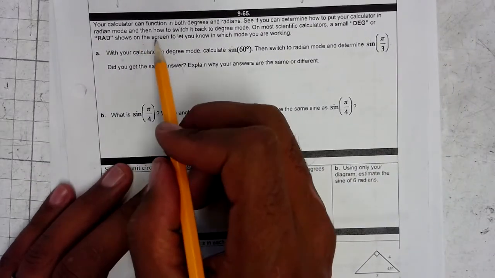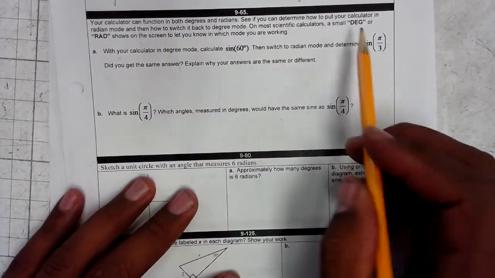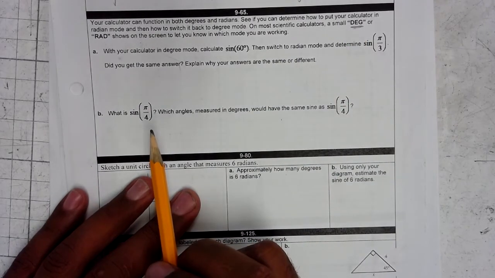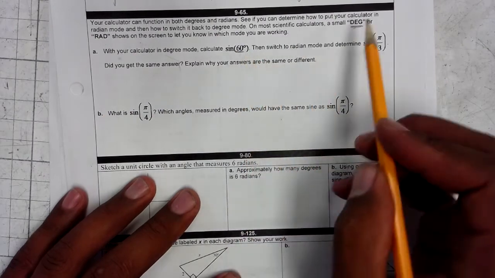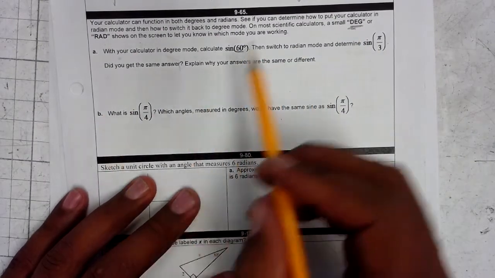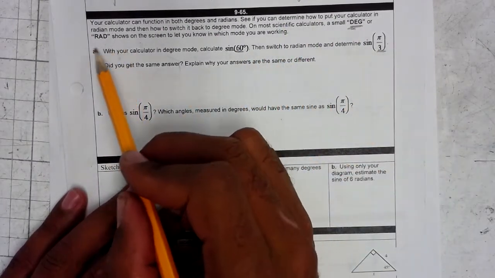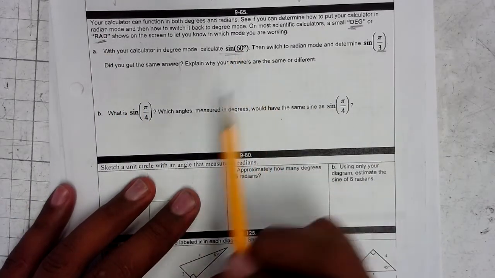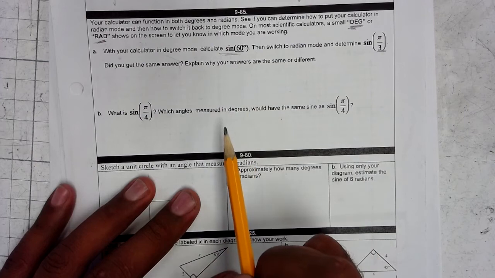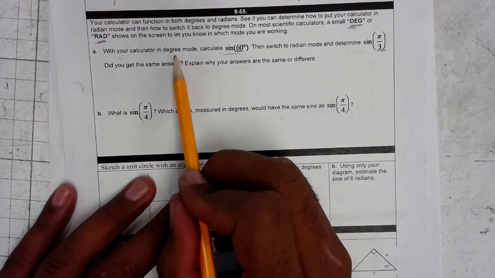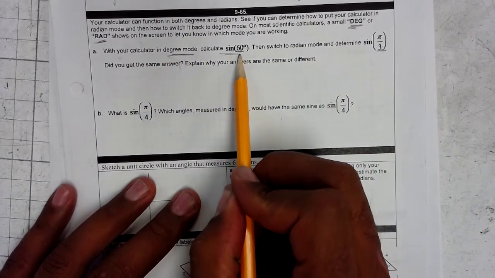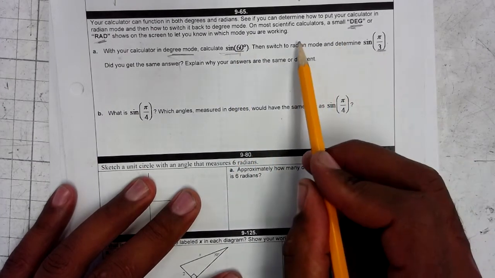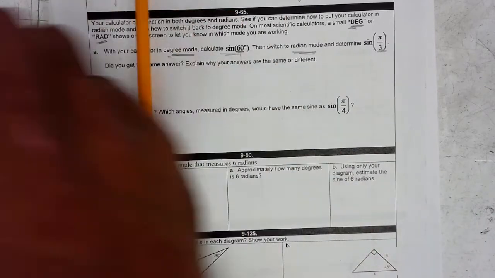All this one is talking about is, when you are calculating with degrees, make sure you are in degree mode. And if you're calculating with radians, make sure you're in radian mode. So it says calculate sine of 60 degrees. You need to be in degree mode when you type in degrees. But if you type in radians, let's say with Desmos, you need to make sure you're in radian mode.